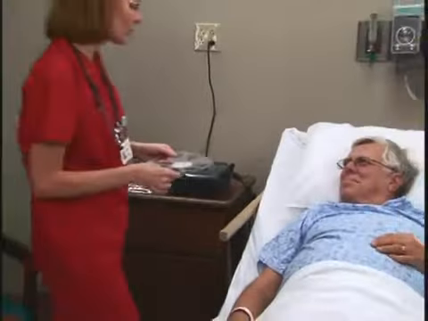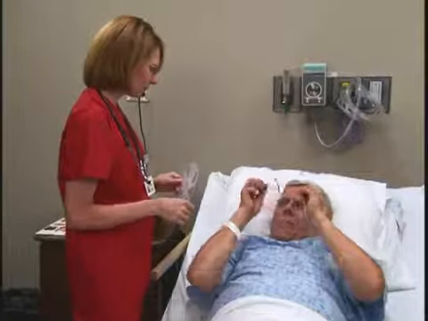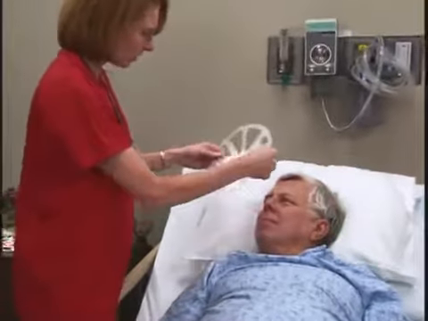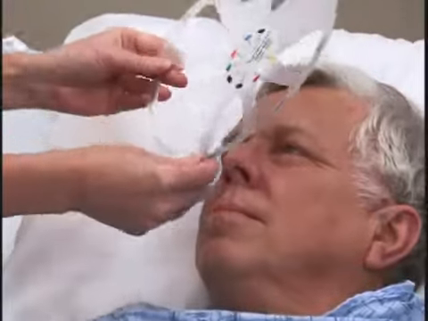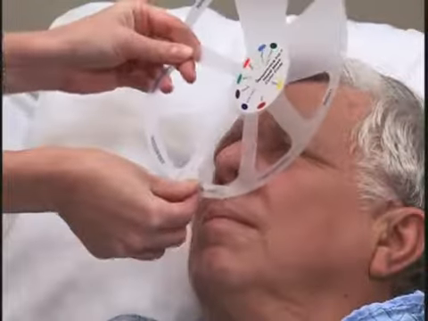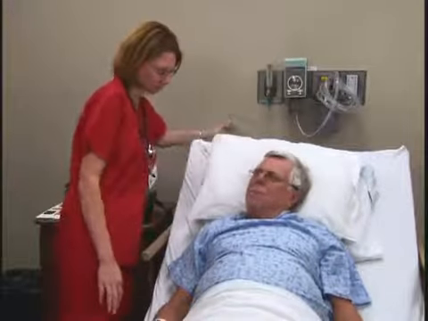Mr. Schroff, I want to measure you for your CPAP. Can you take your glasses off for me? If ordered by the physician, administer continuous positive airway pressure, or CPAP, or bilevel positive airway pressure, or BiPAP. To do this, first determine the correct size mask using a masking chart. How's that? That's better. Good.